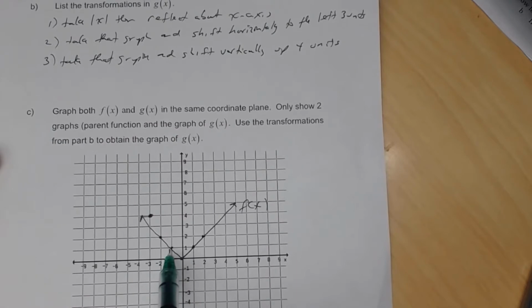Do all 5 now. Reflect it about the x-axis. When I reflect it about the x-axis, now you see how this is 1 unit above the x-axis? I go 1 unit below, so I'm right here now. So when I reflect about the x-axis, I get this. Then I'm going to shift it to the left 3 units. 1, 2, 3. And then I'm going to go up 4 units. 1, 2, 3, 4. So I get this point here. Okay? And for the absolute value, you can tell if you do it correctly, that these points have to lie on that same ray. Okay, see this?